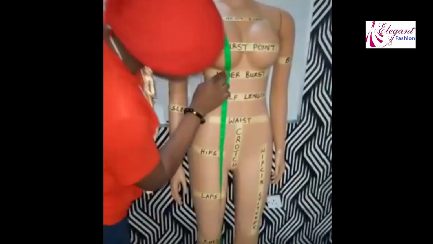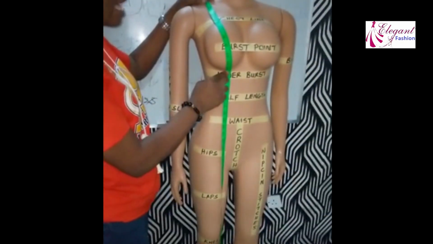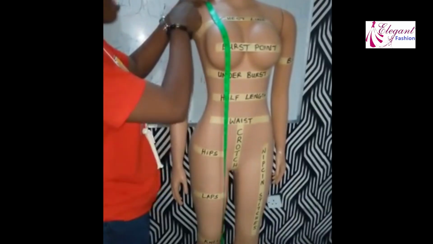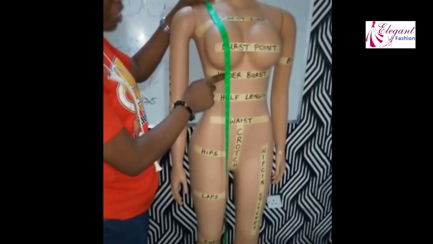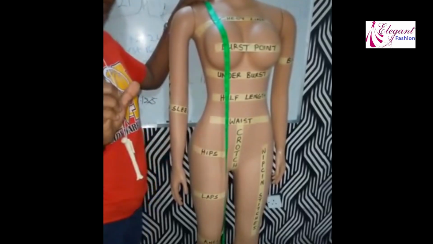Have here for this is 12.5. Okay, then outside that you need, I've told you our bust point, our under bust, our half length, and the full length of the dress for a bustier dress.